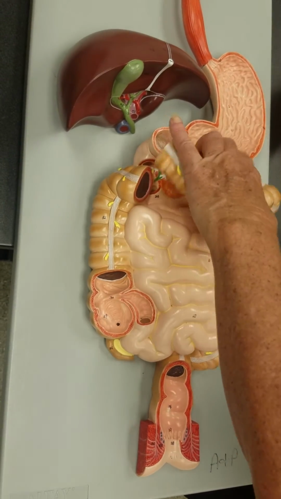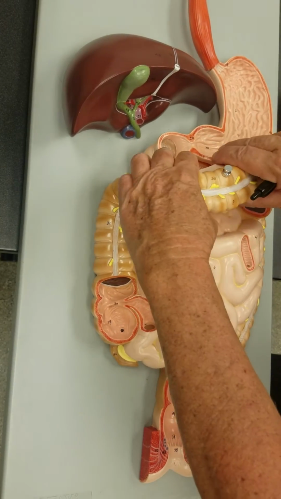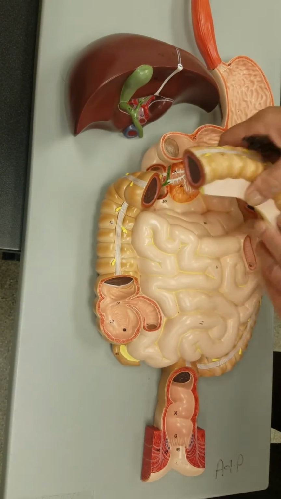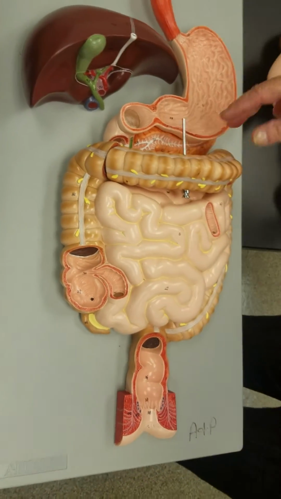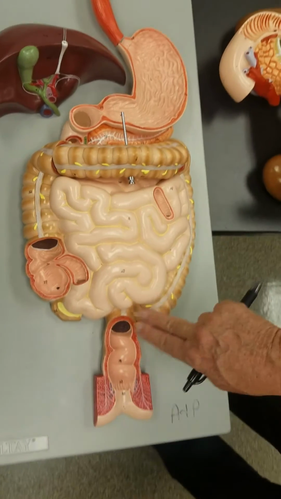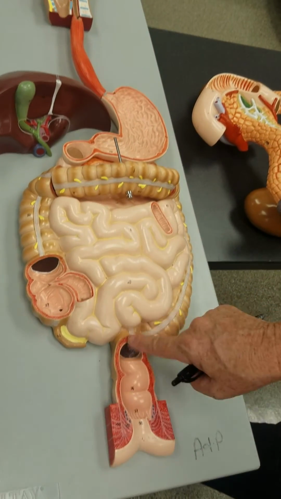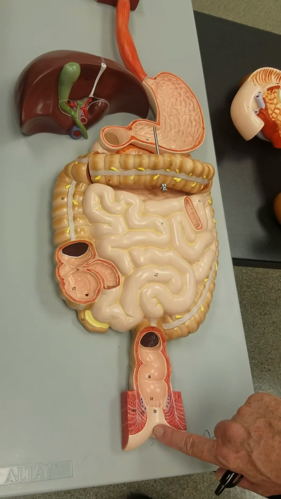Going across is the, if I can get it back together again. Come on, buddy. It's this way. Oh, whatever. Transverse colon, descending colon, sigmoid colon, kind of makes an S shape back toward your sacrum. And then vertically, you have the rectum with the external sphincter here.